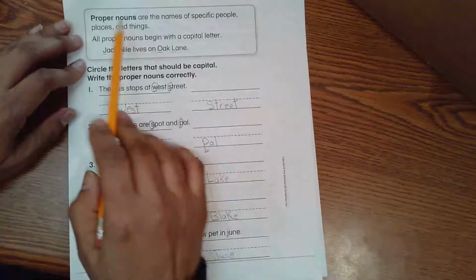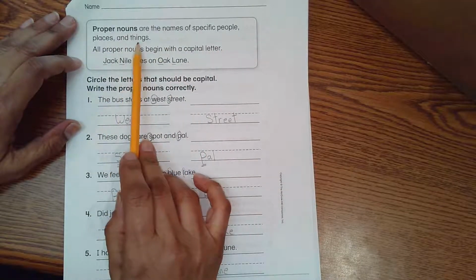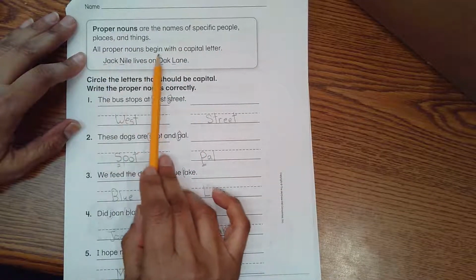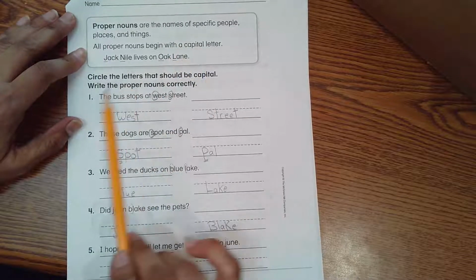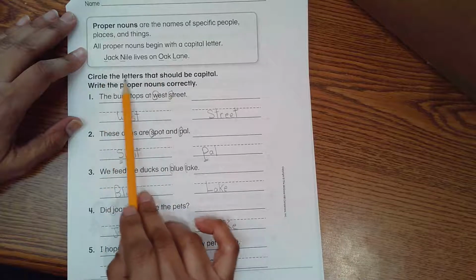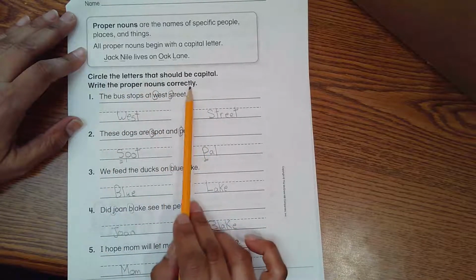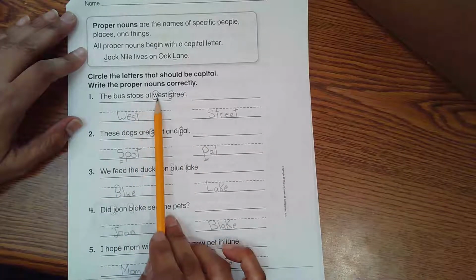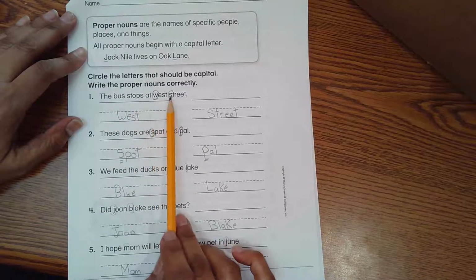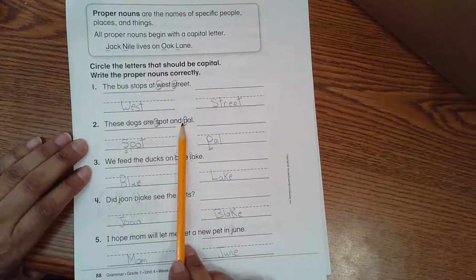So again, proper nouns are the names of specific people, places, or things. All proper nouns begin with a capital letter. Jake Nile lives on Oak Lane. Circle the letters that should be capital. Write the proper nouns correctly. The bus stops at West Street, so West Street. These dogs are Spot and Pal.